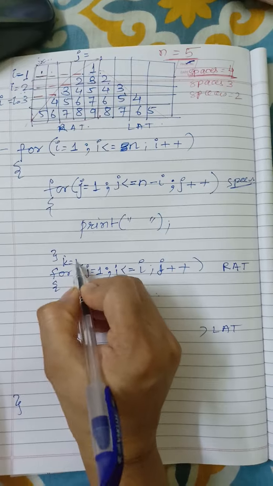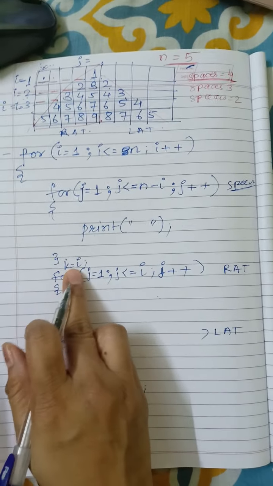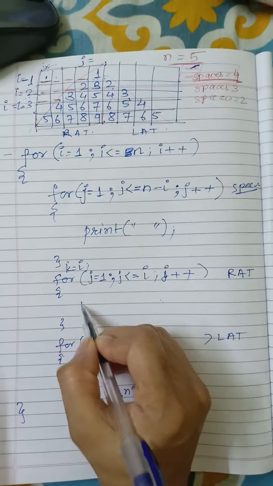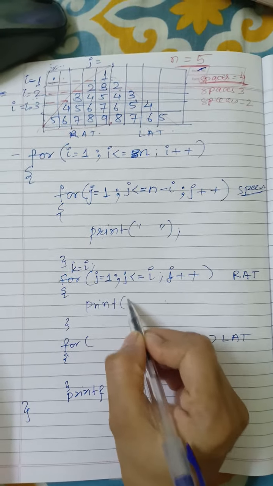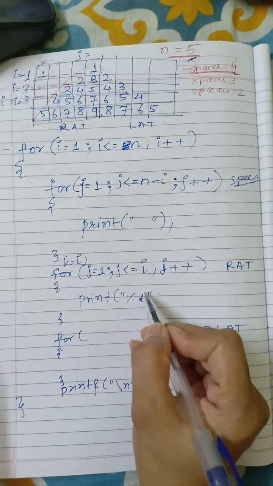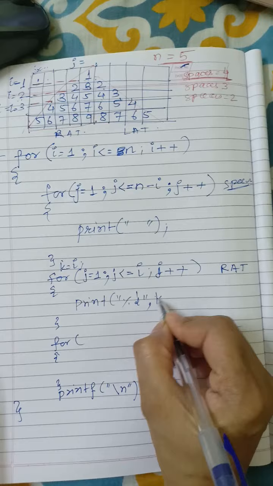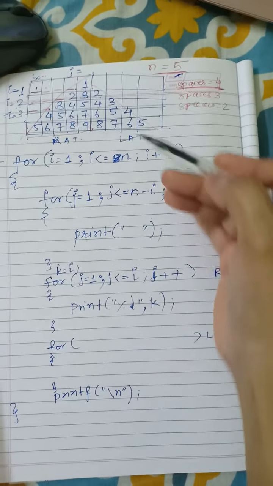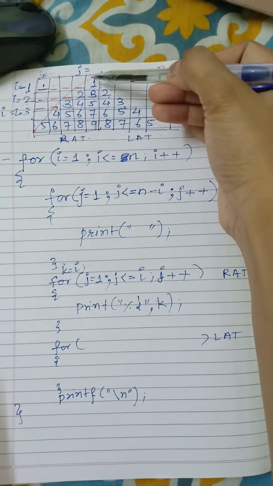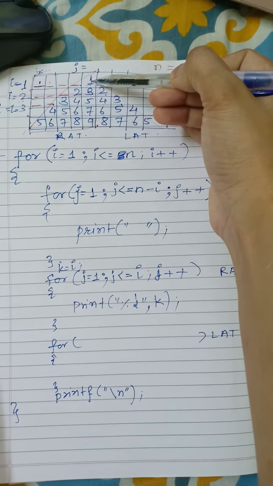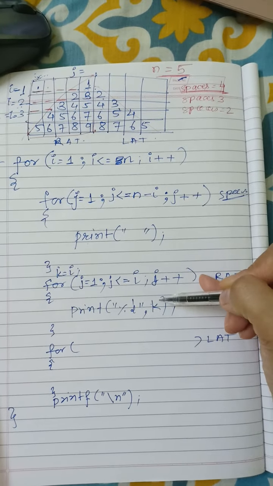Say I say k is equal to I. So this k will have the value of I, and then you can print this value. So %d, and you are printing k. So for example, when I was 1, we have given I's value to k. So now k is 1 and you are printing it.